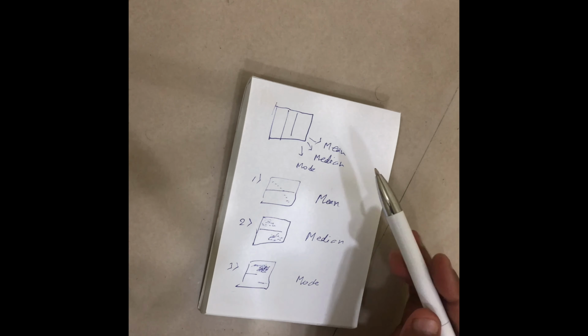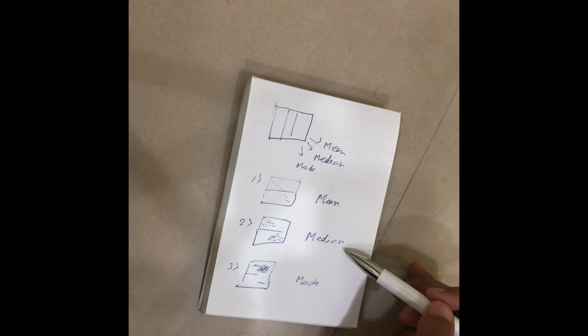So this is the way to replace the null values using mean, median, and mode.